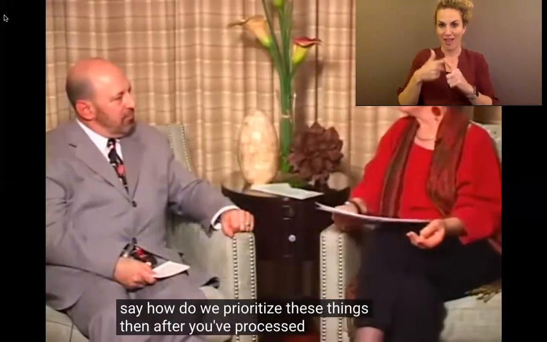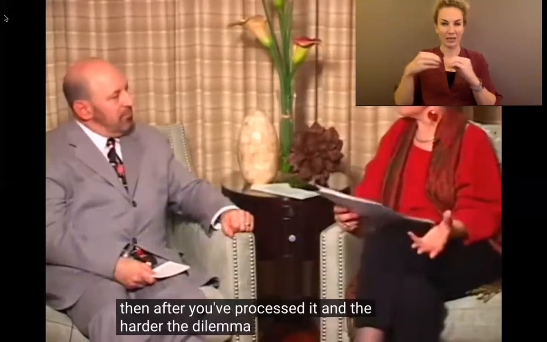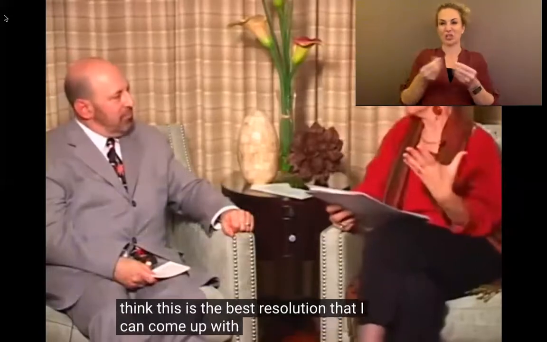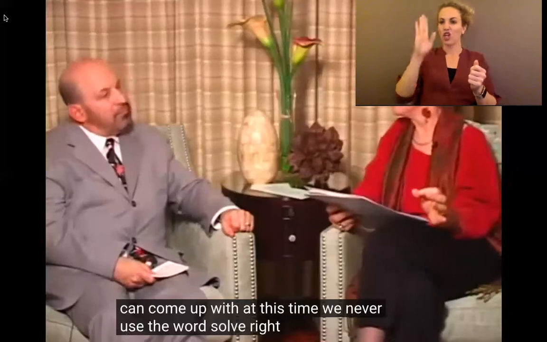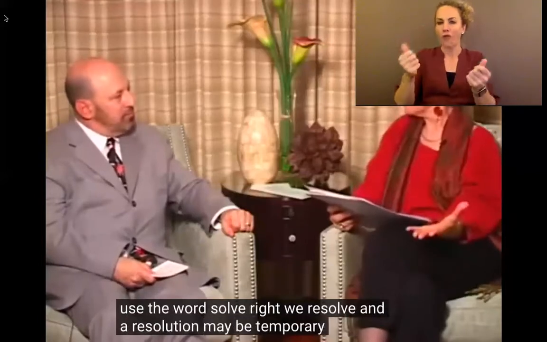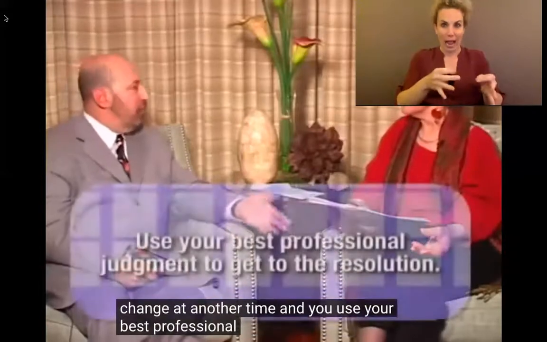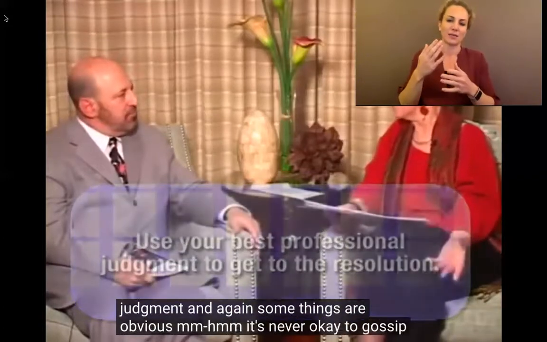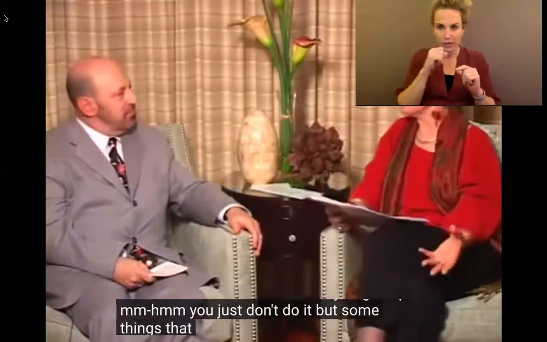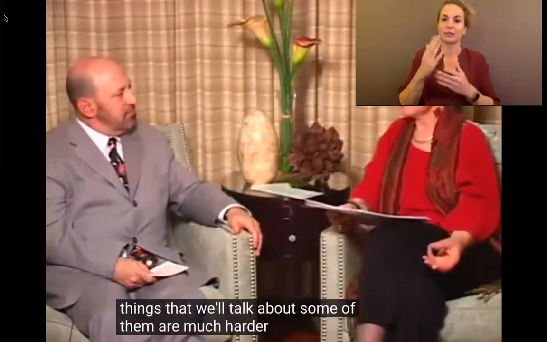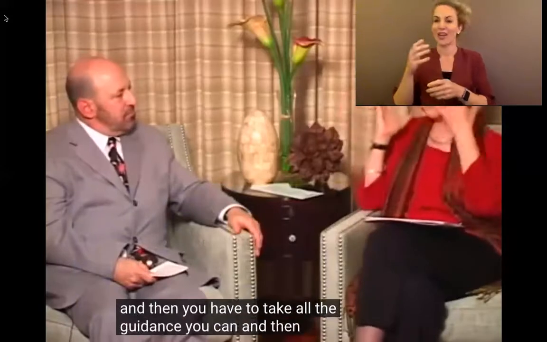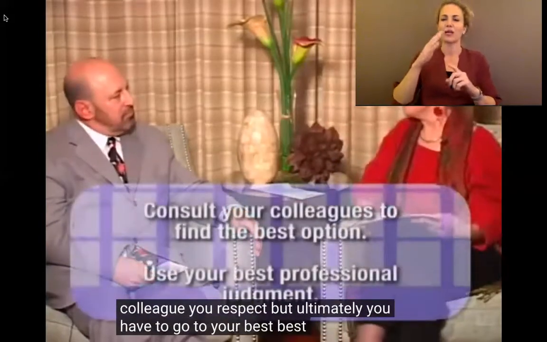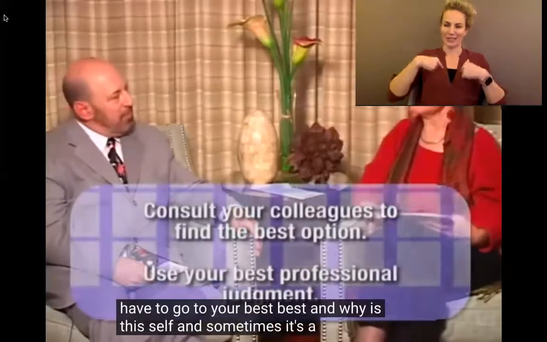Then, after you've processed it, and the harder the dilemma, the harder it is to do this, at some point you say, I think this is the best resolution that I can come up with at this time. We never use the word solve. We resolve. And a resolution may be temporary. It may change at another time. And you absolutely use your best professional judgment. And again, some things are obvious. It's never okay to gossip. You just don't do it. But some things, and we'll talk about some of them, are much harder. Then you have to take all the guidance you can, and sometimes you want to consult with a colleague you respect, but ultimately you have to go to your best and wisest self. And sometimes it's a really hard decision to make.